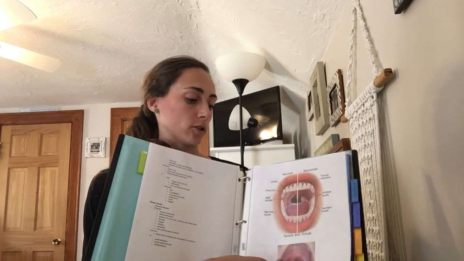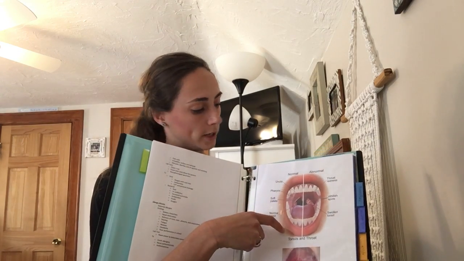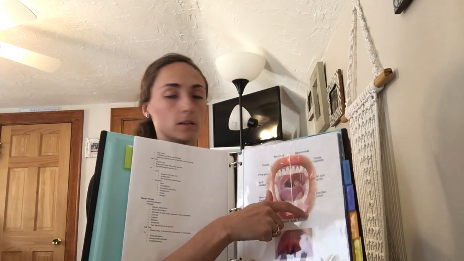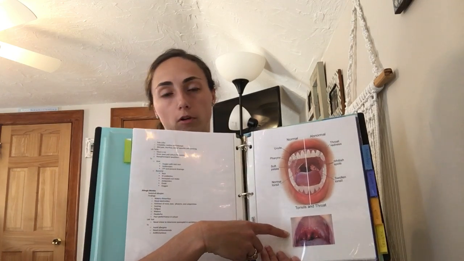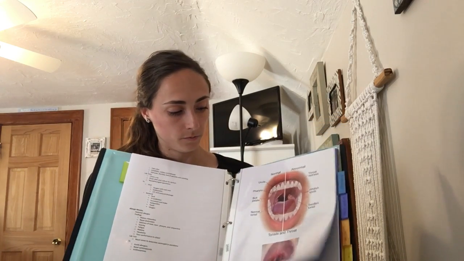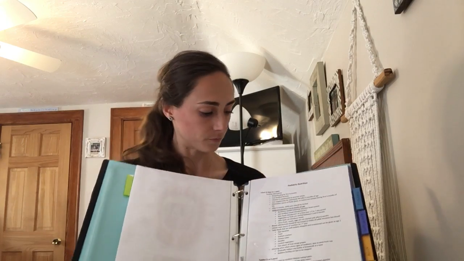Over here I included pictures of strep throat. So this is the normal, what it should look like every day. And then this is someone with strep throat. And then here's just a picture of a throat with strep throat as well. Just have as a reference.